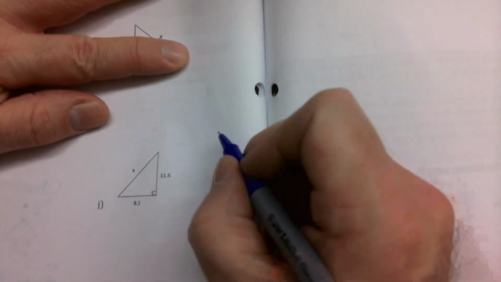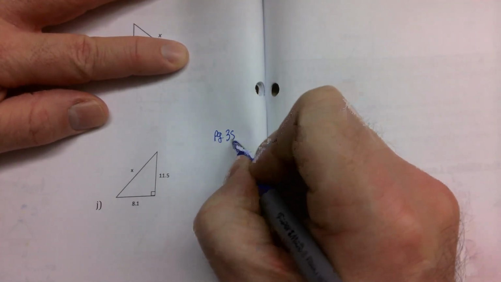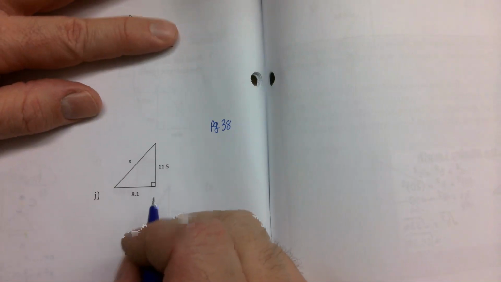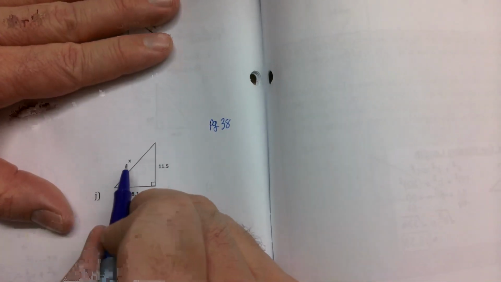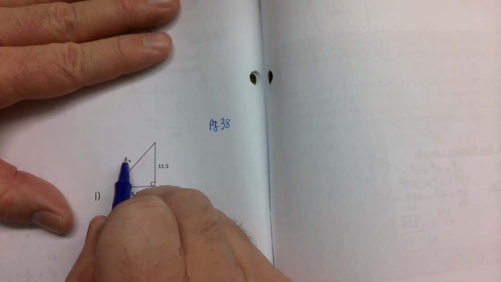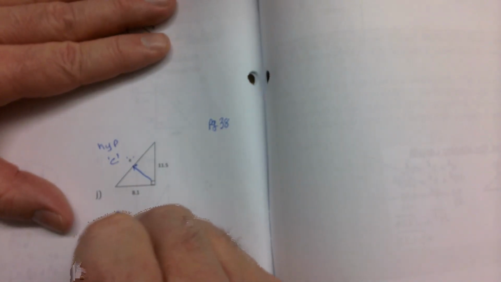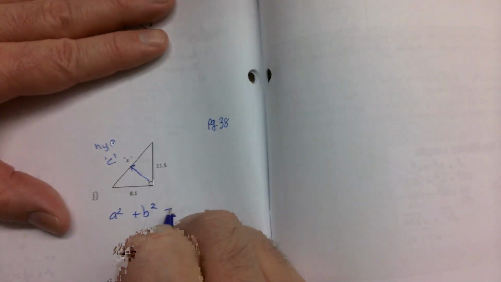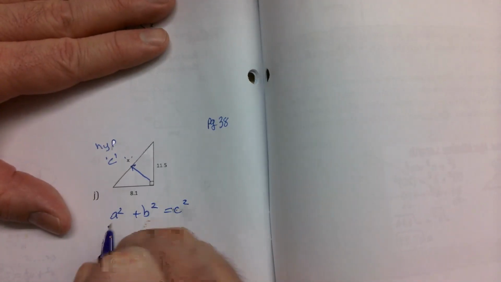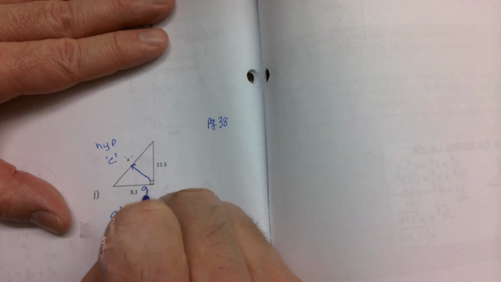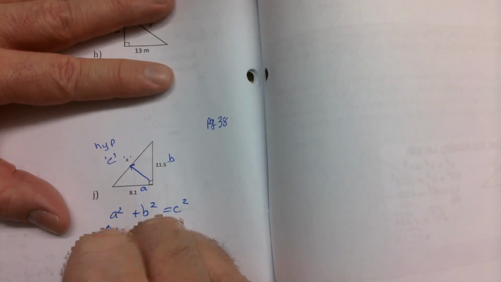Okay, this is the very next page, so it's page 38, and it's letter J. I thought I'd do this one just because it has decimals for sides. It's not a big deal because guess what? You're allowed to use a calculator. So this is our unknown. It's x, but we really know it's the hypotenuse. In other words, it's side C. So a squared plus b squared is equal to c squared. Which one is a? I saw this side first, I'm going to call it a. This is b. Doesn't matter.